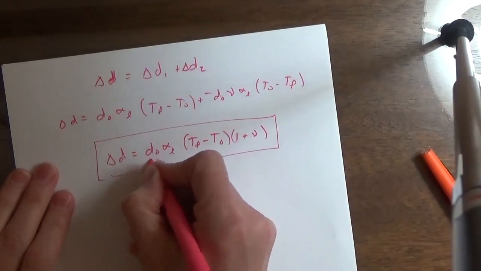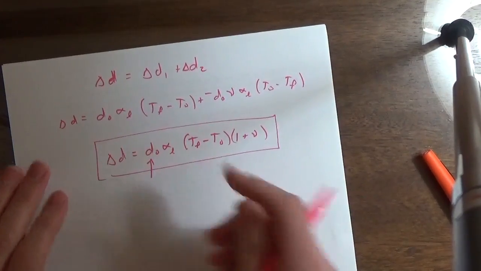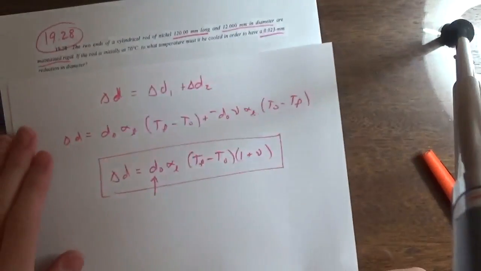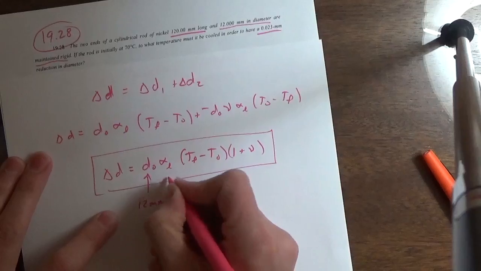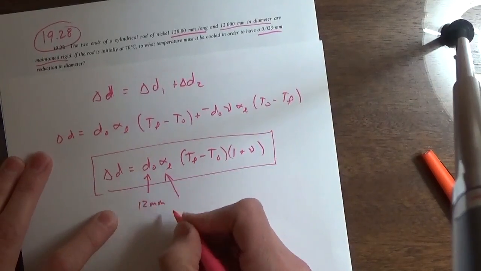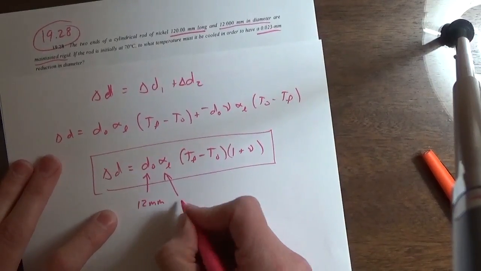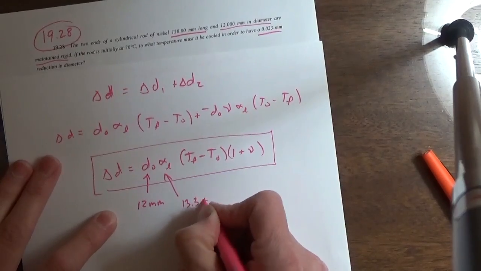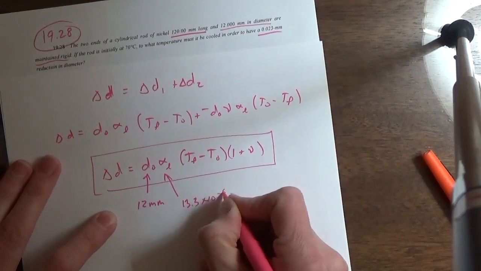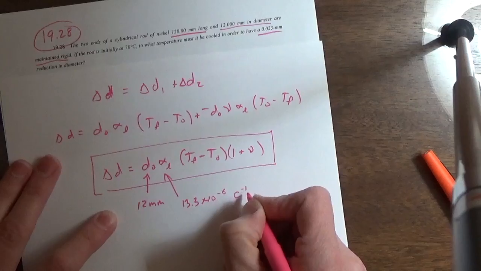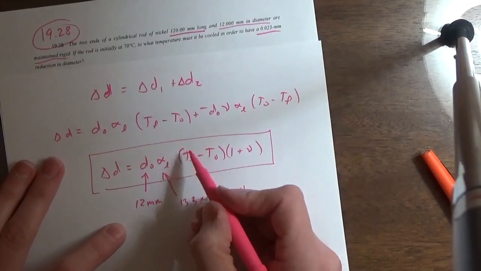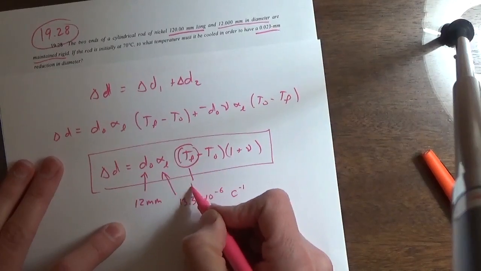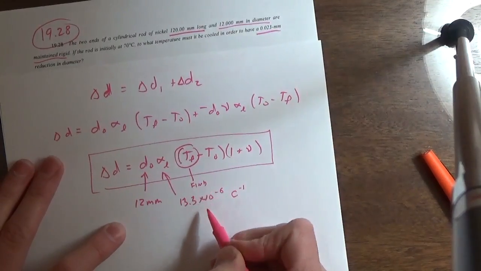So D0, we know that's 12 millimeters, right? Alpha L is 13.3 times 10 to the minus 6 inverse degrees C. Tf we're solving for.